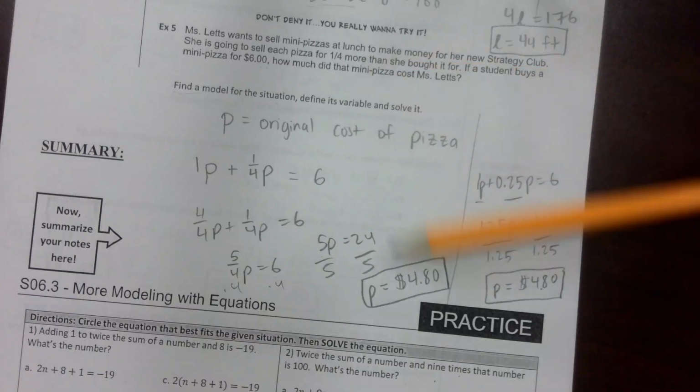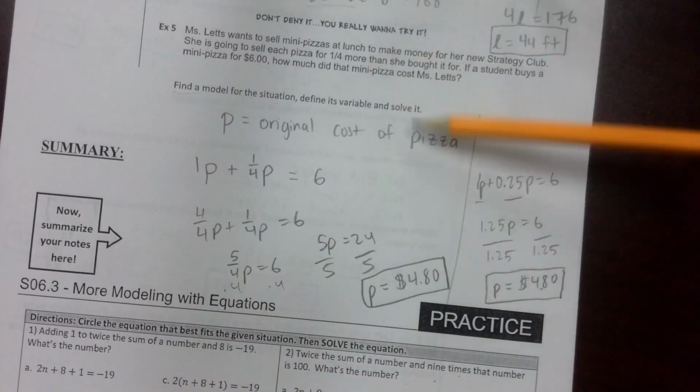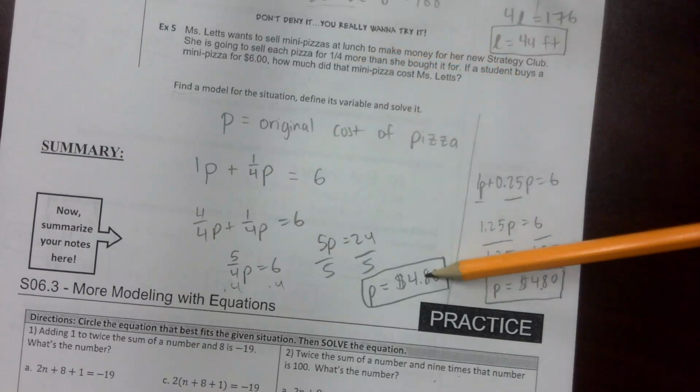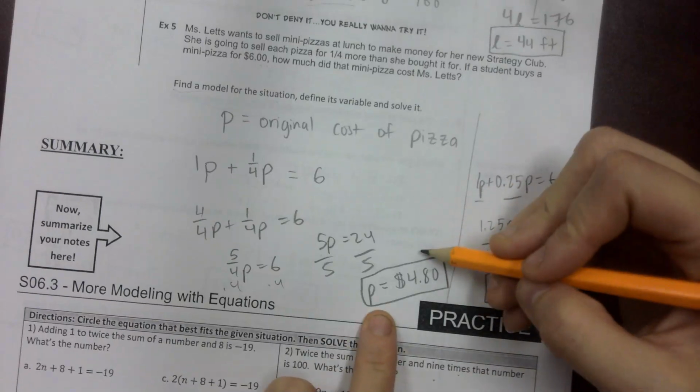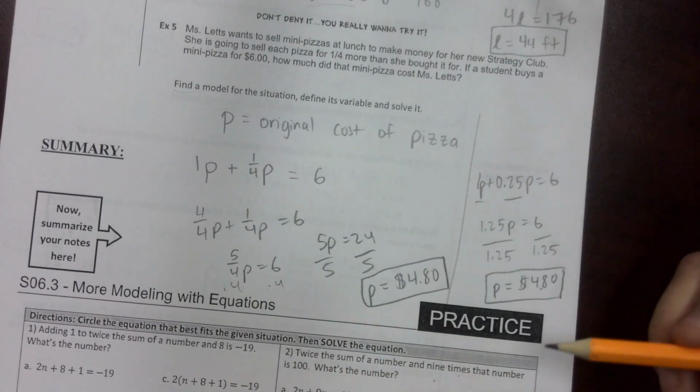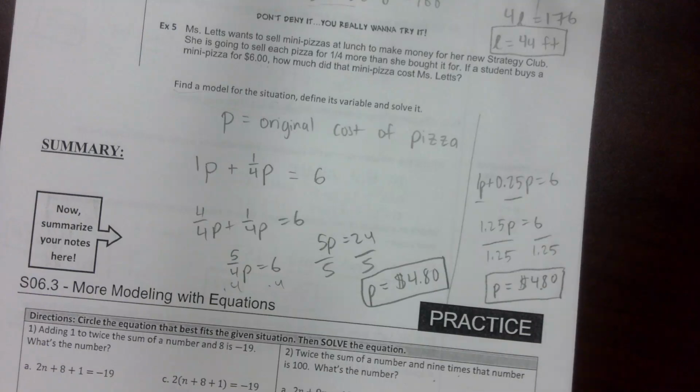So I bought it for $4.80, and then if we divide that by 4, it's 1.20. And we add it, so $4.80 plus $1.20 is $6. So every pizza, I'm selling it for $1.20 more because I'm trying to make some money for my club. So that is the cost of the pizza.